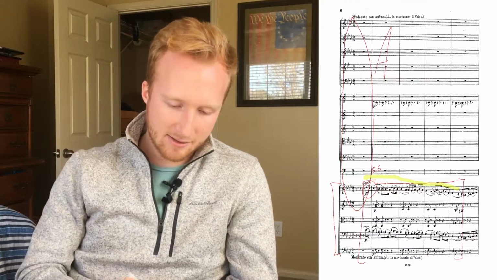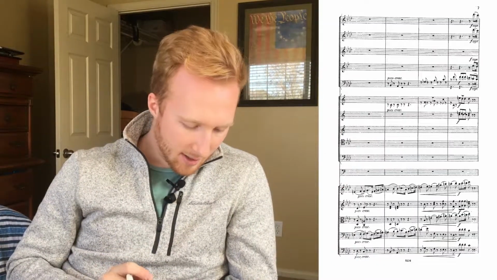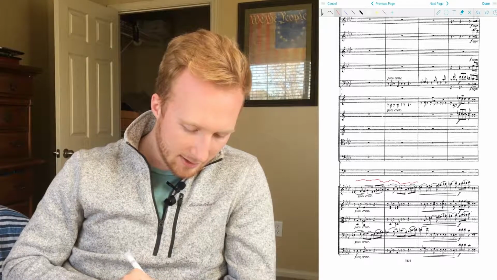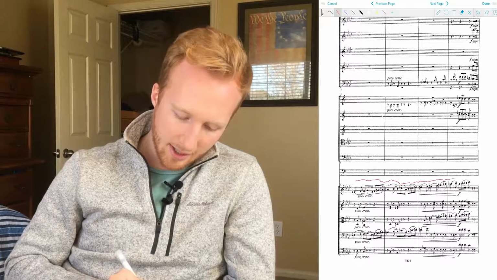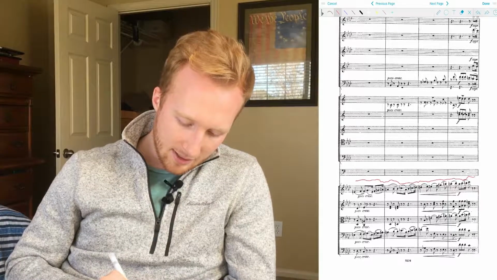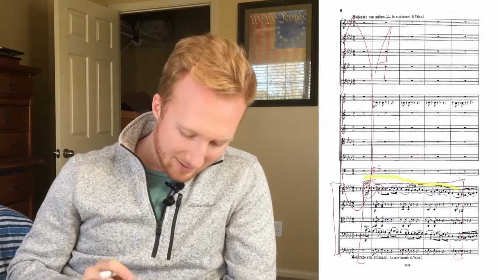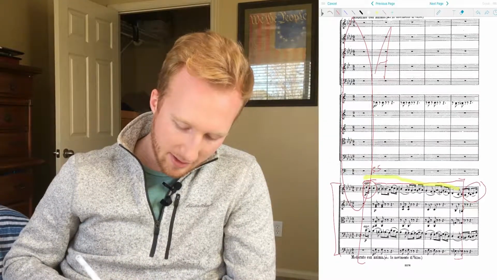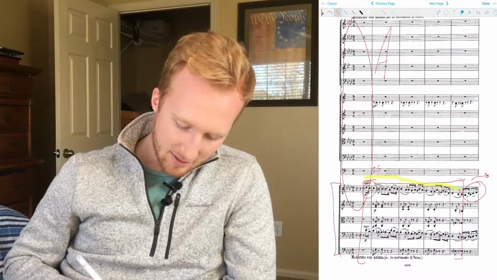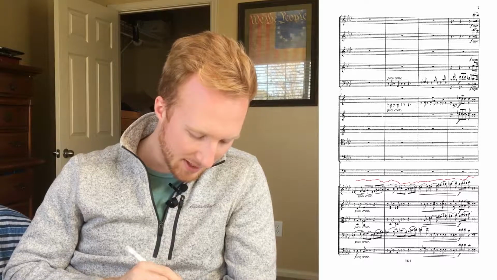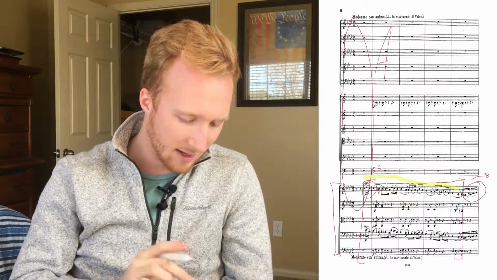Good. Okay, next phrase. So here we have a little bit of an extension, a little bit of a phrase extension. We have this small pickup that leads us into the next page. Heading into the next page, we start to build, we start the crescendo, and you can see that the contour of the line is going up.